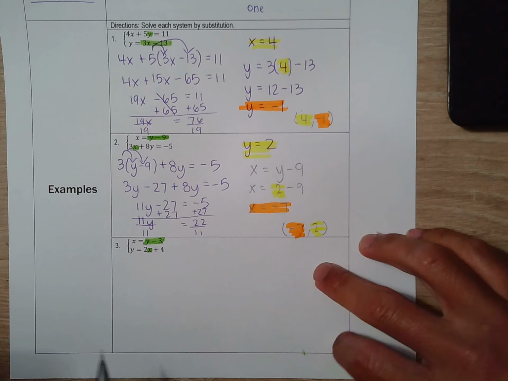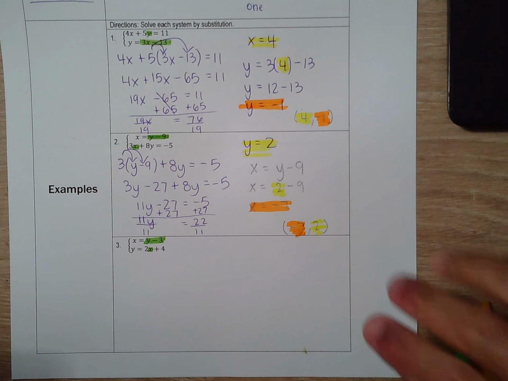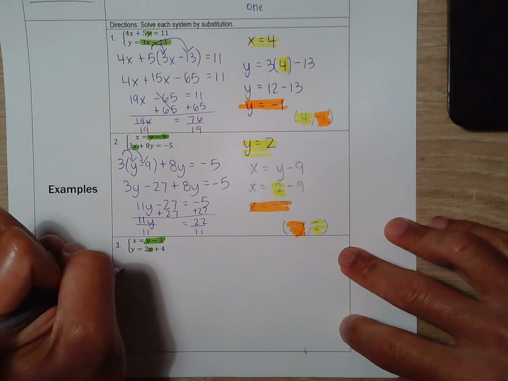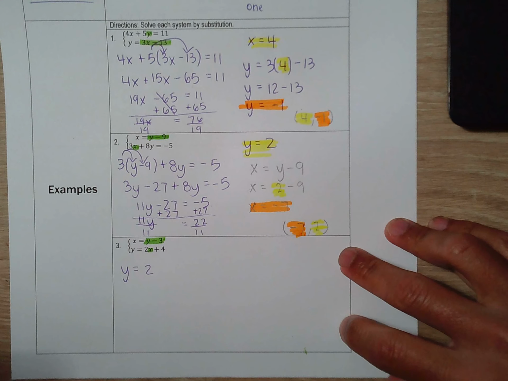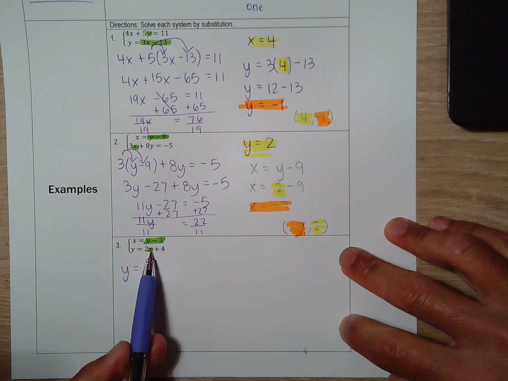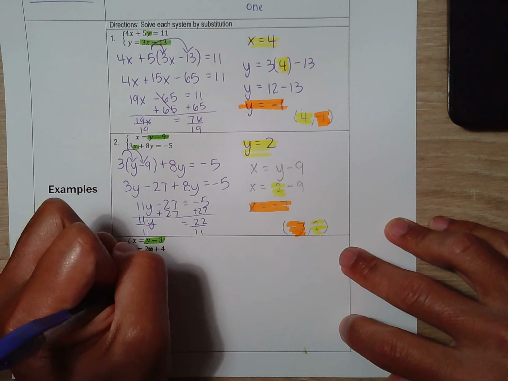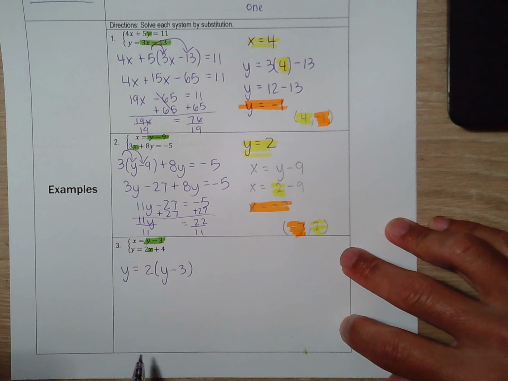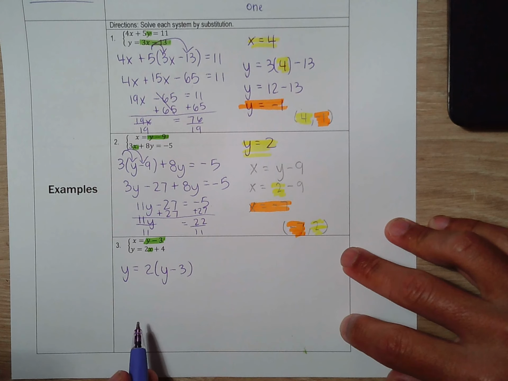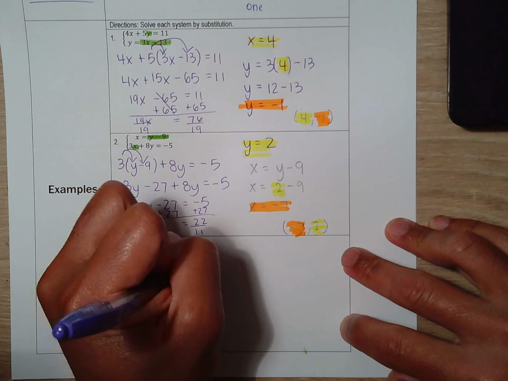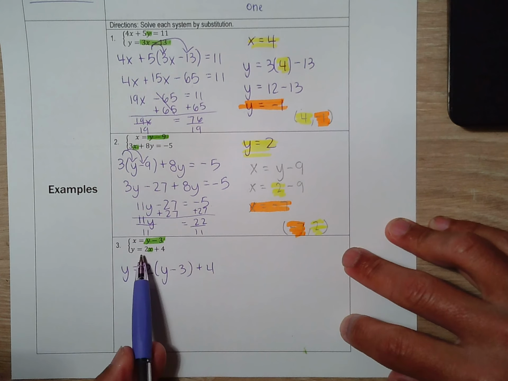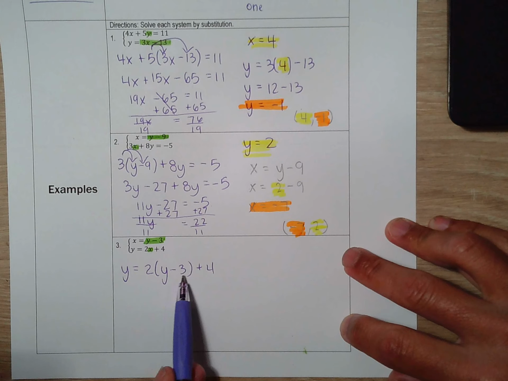So we have, let's see, y, right? We're going to use this equation. y is equal to 2, and instead of writing this x, I'm going to replace that with, well, we know it's equal to y minus 3, right? We're going to substitute that into that equation, right? And then we still have that plus 4. We still have 2x plus 4, 2 times, well, yeah, this is x plus 4.